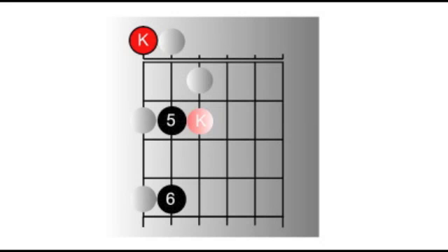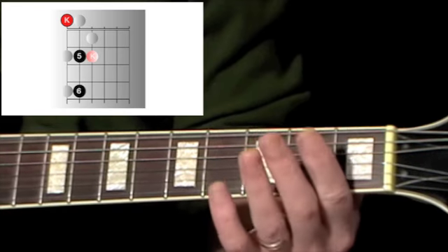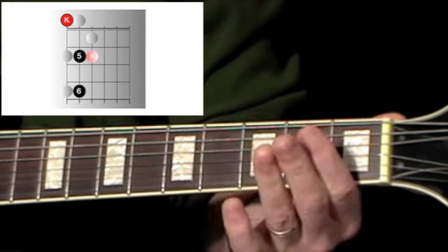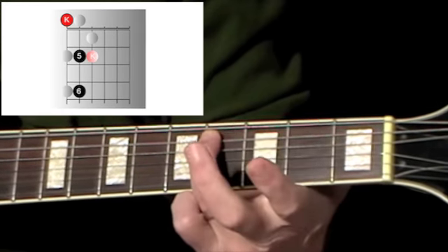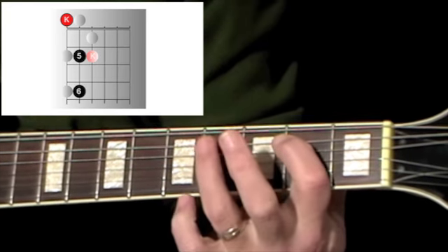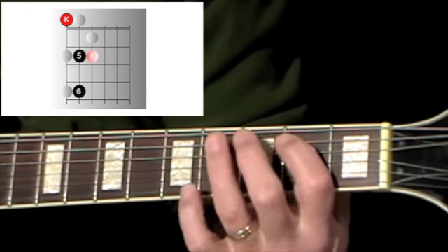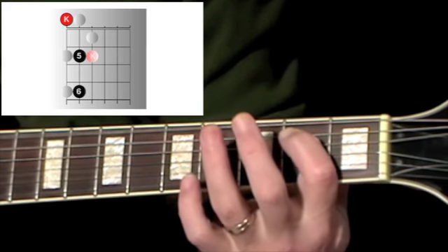Then on the second and fourth beat of the bar, we add the sixth note of the scale. 2, 3, 4, 5, 6. That's that note there. We add that with our third finger. So we've got something like this.